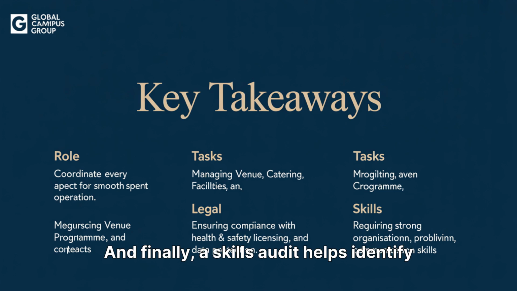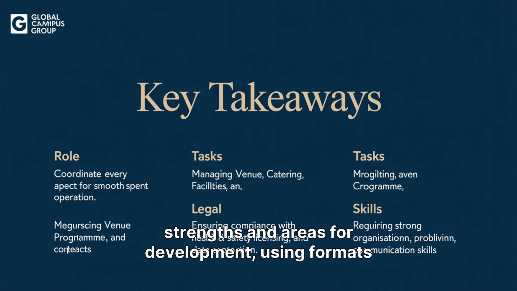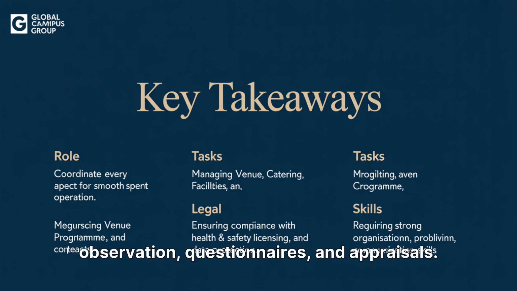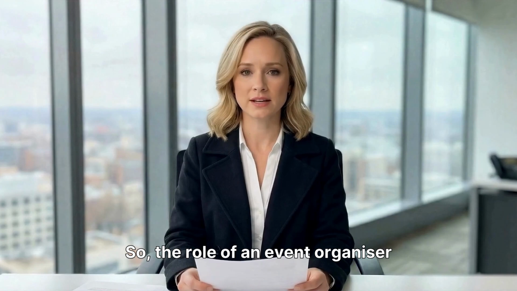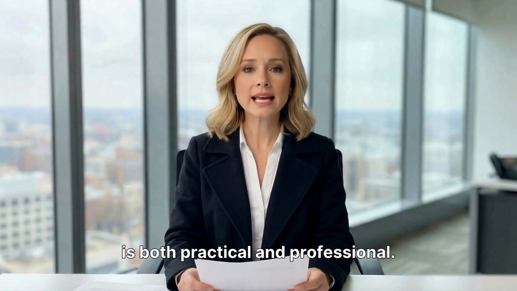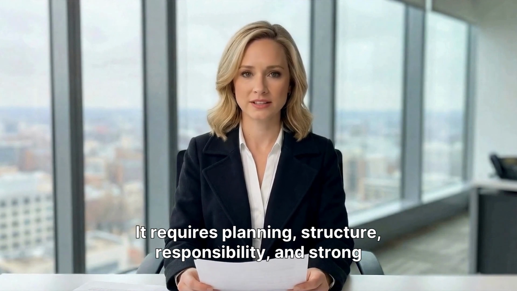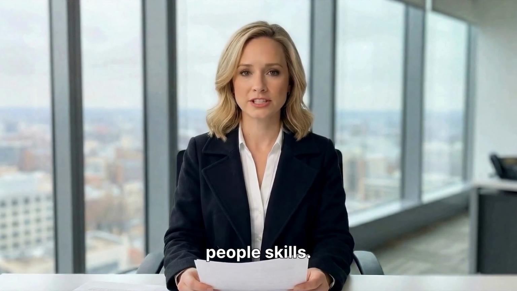And finally, a skills audit helps identify strengths and areas for development, using formats such as Likert scales, semantic differential scales, observation, questionnaires, and appraisals. So the role of an event organizer is both practical and professional. It requires planning, structure, responsibility, and strong people skills.